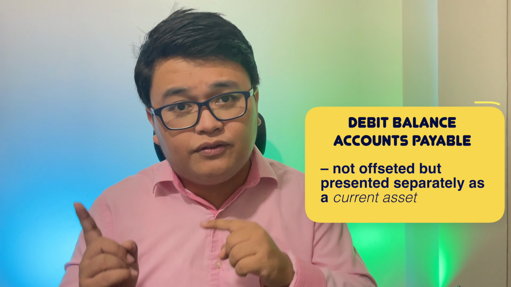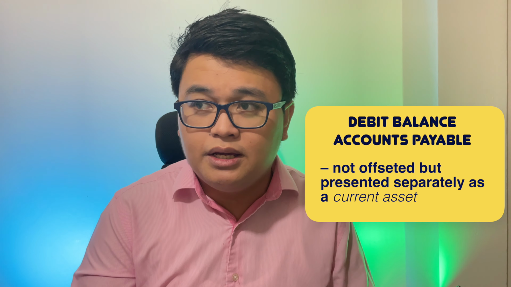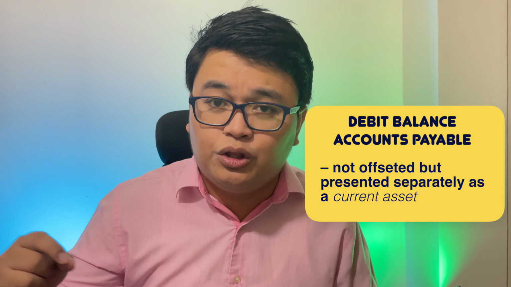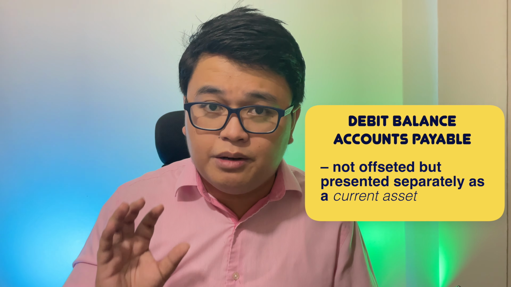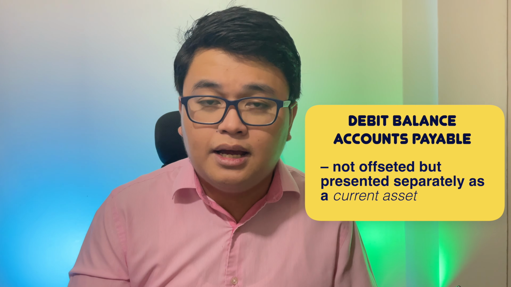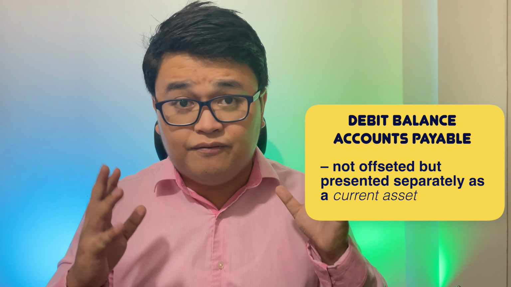However, the other side of the coin also applies. If there is any debit balance for accounts payable, this will not be offset against the normal balances of AP. Rather, the debit balance of accounts payable will be presented separately as a receivable or a current asset, an example of which is advances to suppliers. For the initial measurement, receivables are initially measured at fair value less transaction costs. For trade receivables specifically, this is often called the transaction price.